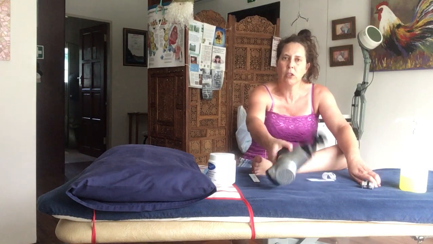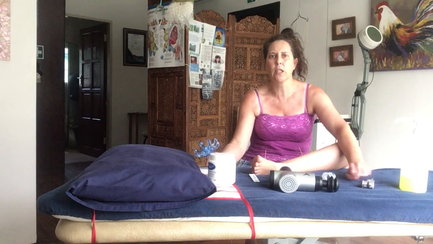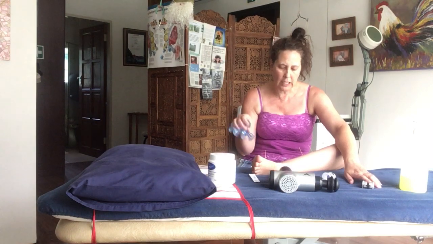One can use the Hypervolt, which is a nice little massage tool. If you're at home and you can't afford to go to the physio, you would like to use a little massaging tool. These work better over clothing. So if you've got socks on, you do it over your socks, or long pants, or you just put a towel over and then you massage the area.